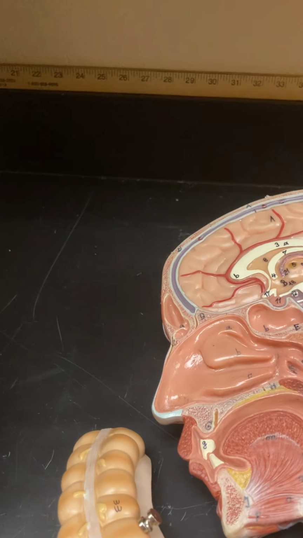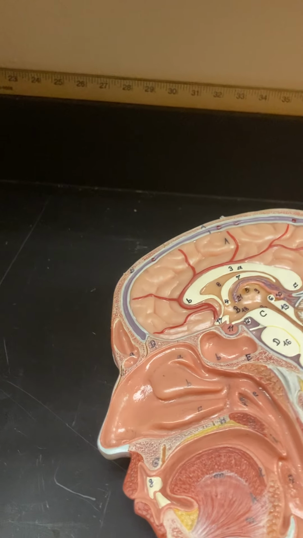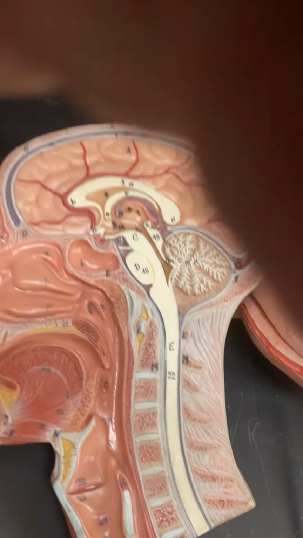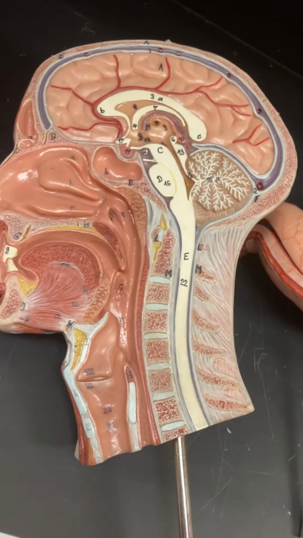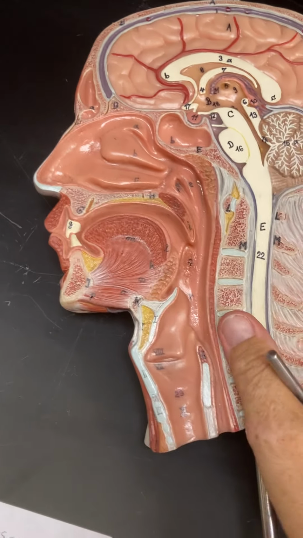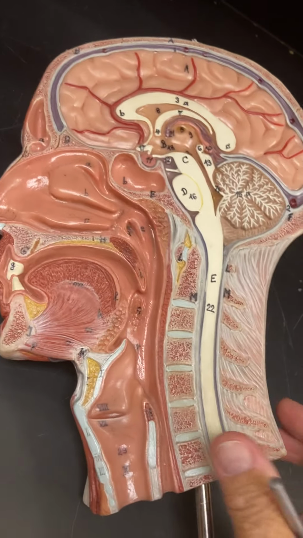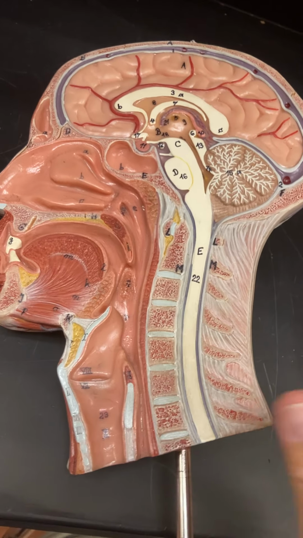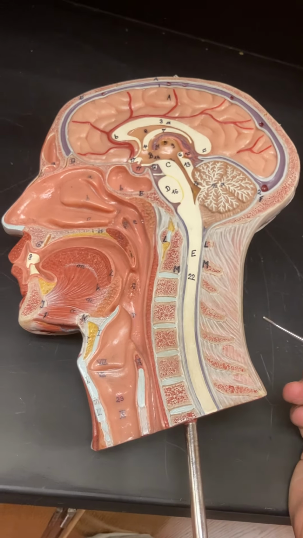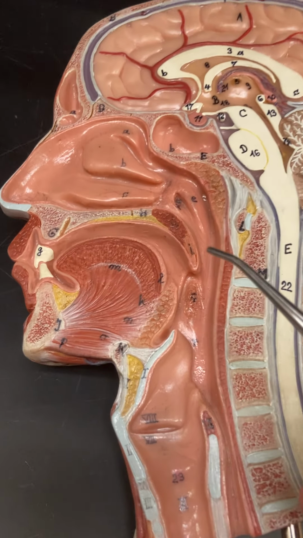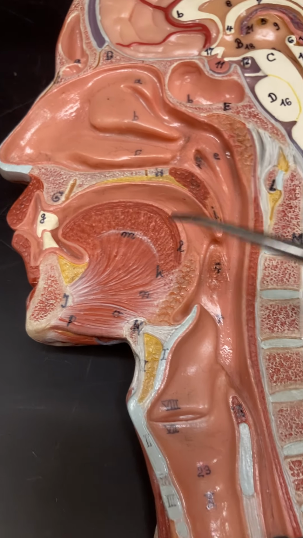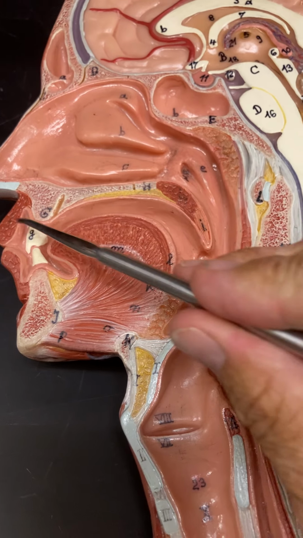All right, let's look at a head model now. Sagittal cut. Let's look and see what we got here. Maybe a couple other terms we need to go over.